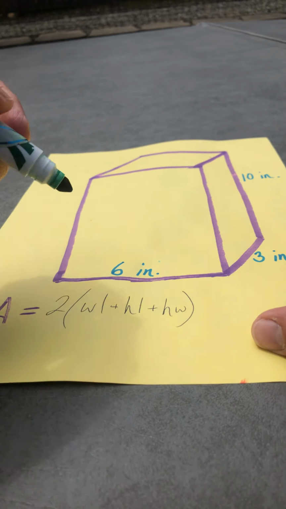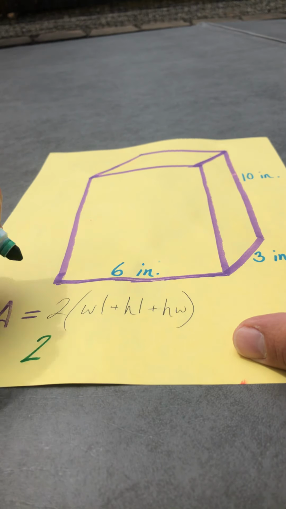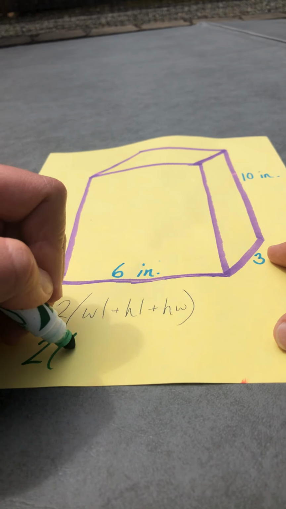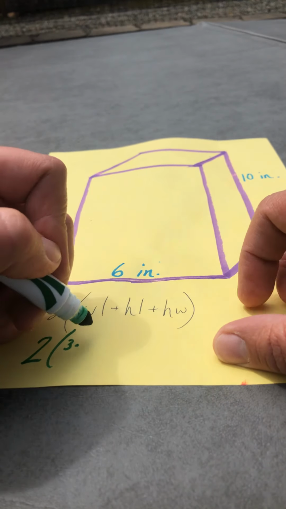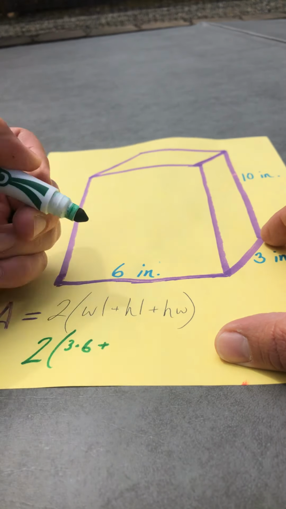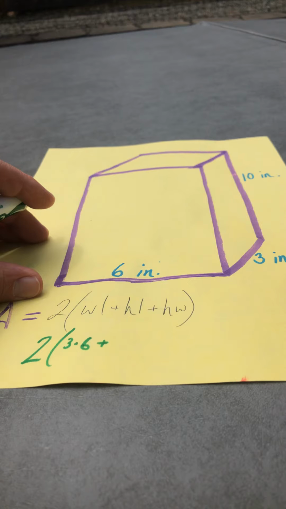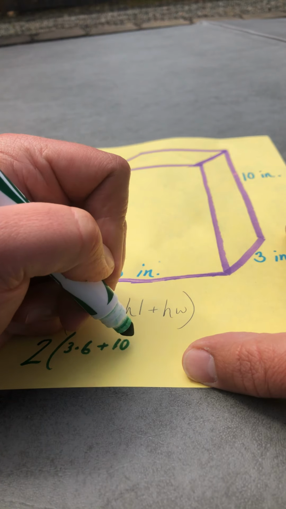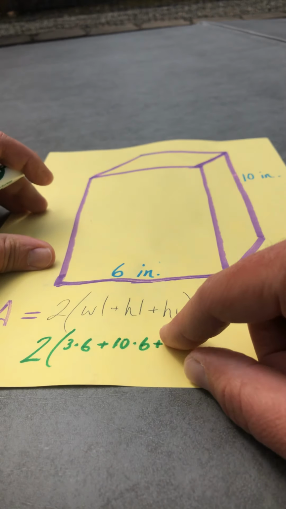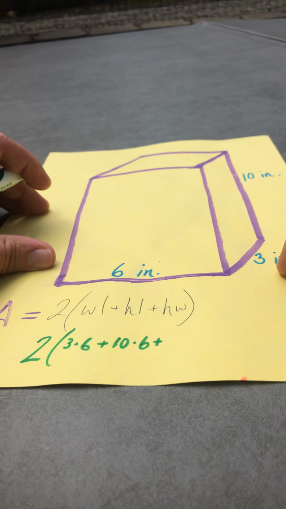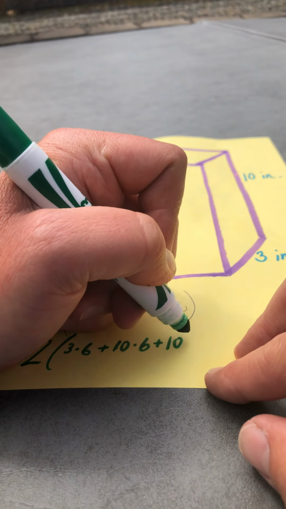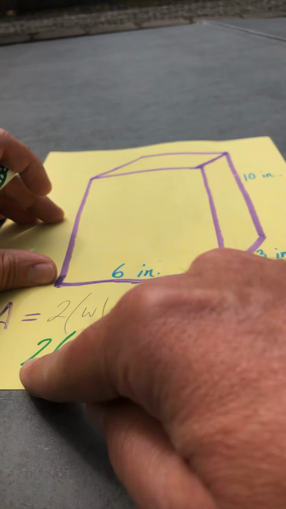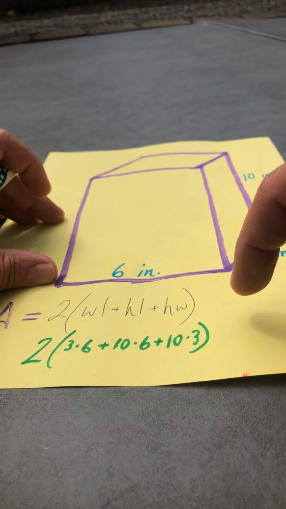And we're going to just fill in all the numbers here to my formula. So my width is going to be 3. So in here I'll have 3 times my length, which is 6. Then I'm going to add that to my height times length. Height times length. 10 times 6. And then I'm also going to add my height times my width. 10 times 3. Okay, so if you want to take kind of the longer direct route here, you could write everything in place of all the variables there.